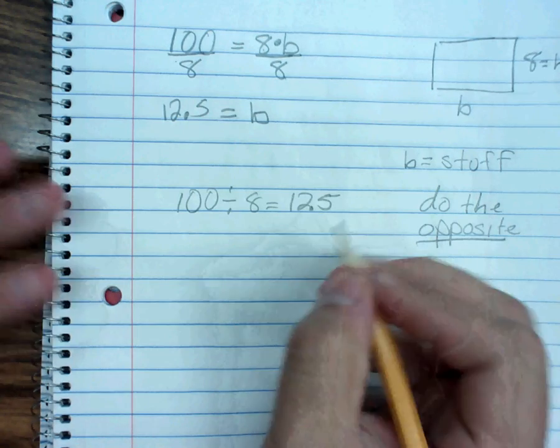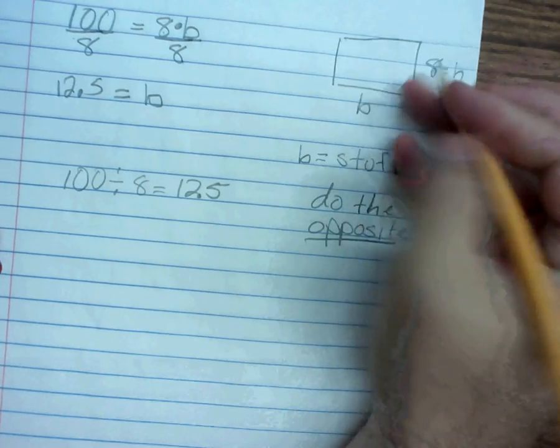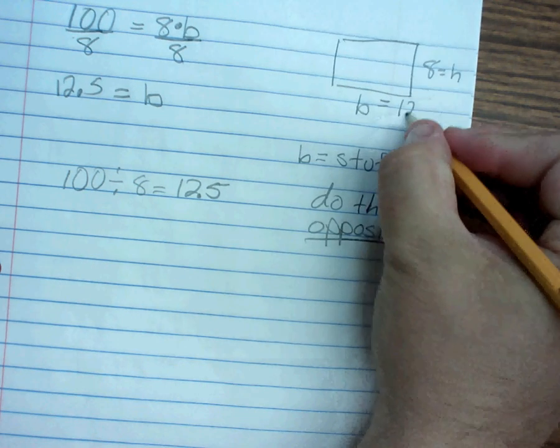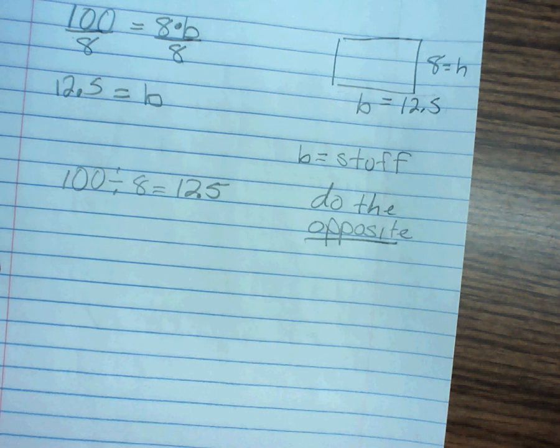Okay? So what does that mean? That means for a gallon of paint, she can cover a room that is 8 feet high and 12.5 feet wide. Does that make sense? Any questions on that?